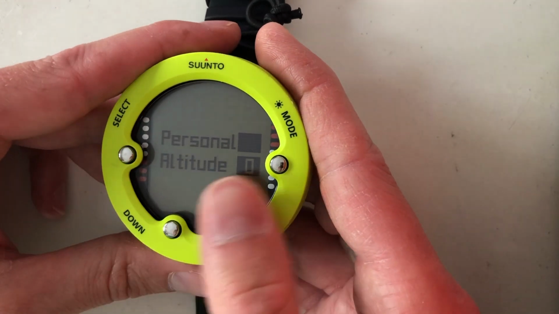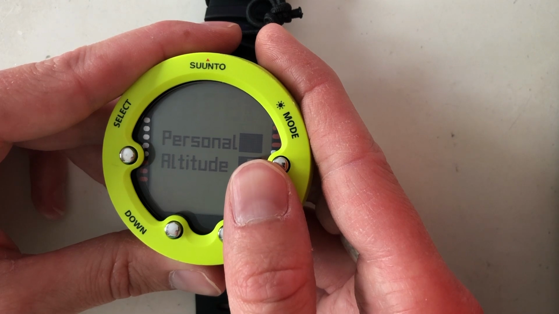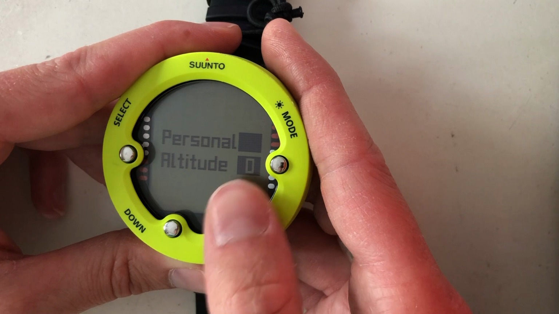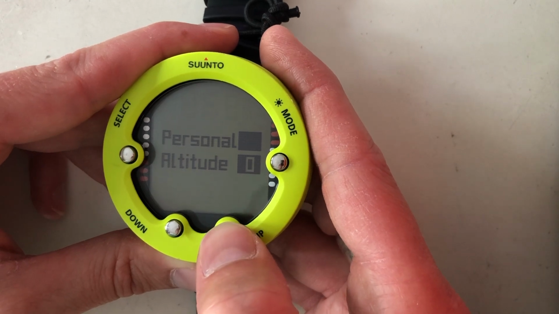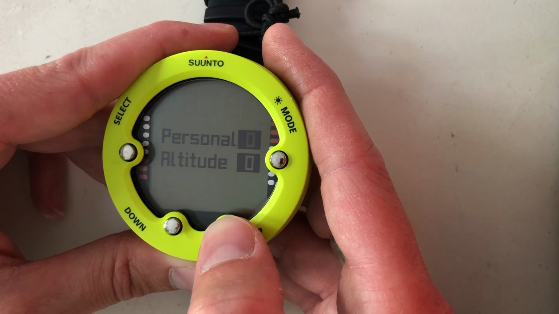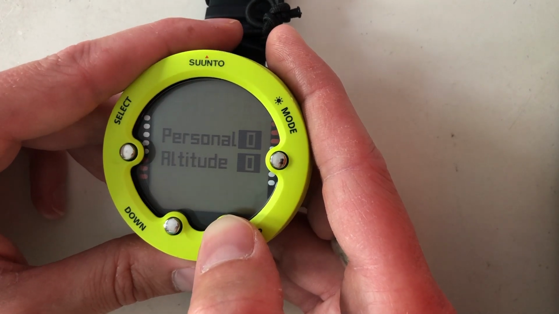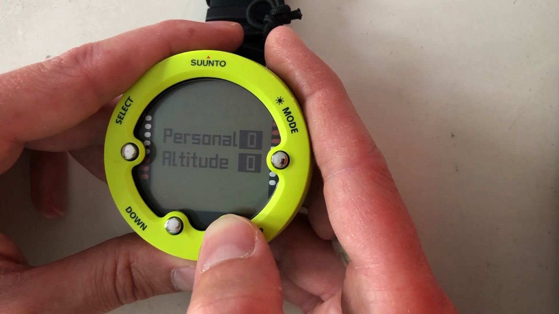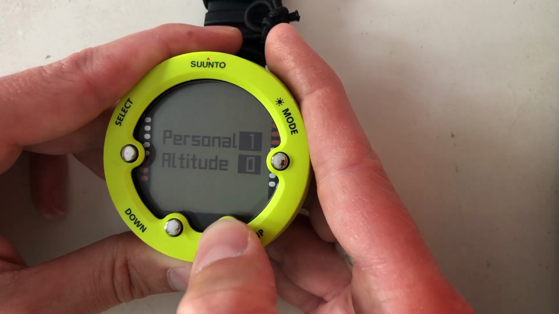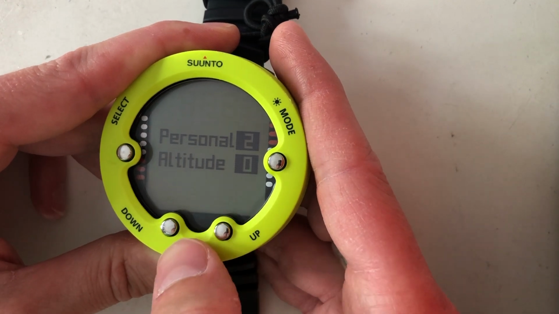But here you can set both your personal adjustment or your personal conservatism that you want. And in this dive computer, it ranges from 0, which would be the most liberal, the least conservative, but still within standard considered accepted limits. And you can press the up and down button to toggle back and forth between 0 and 2.